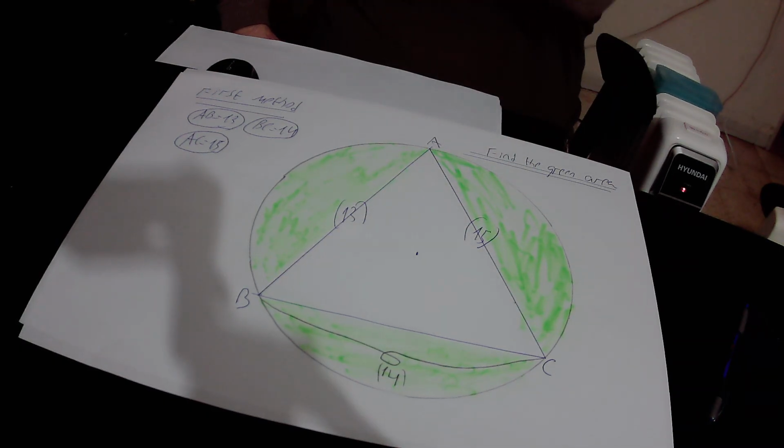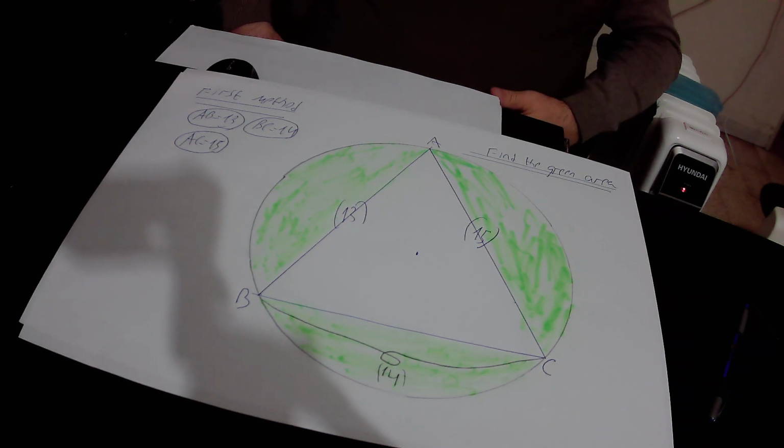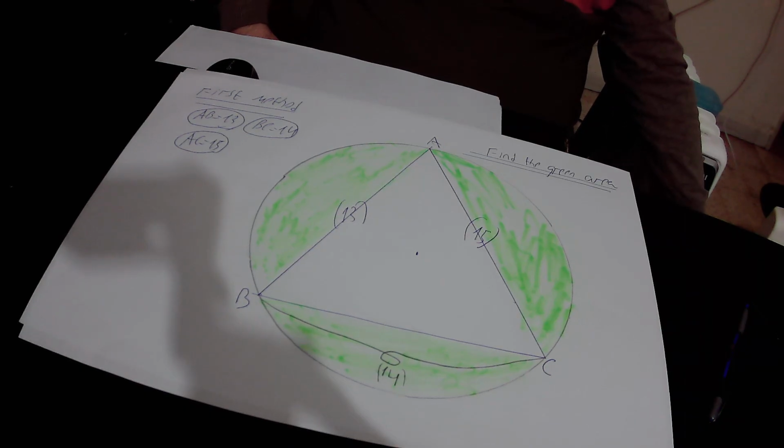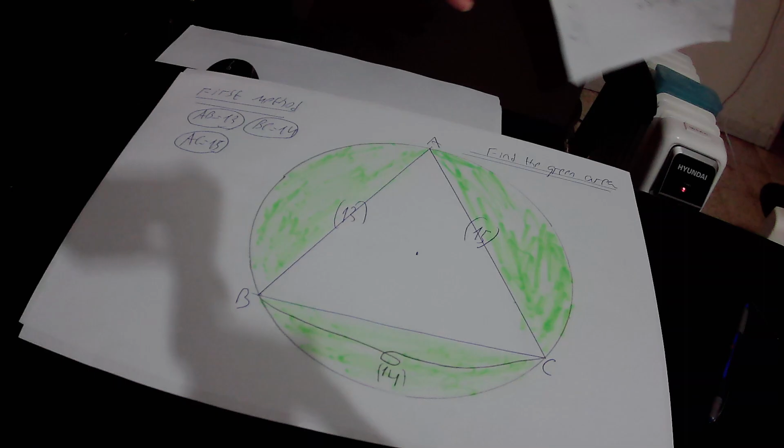So we'll start with the first method. I will present to you a new rule and we will implement it in our drawing. The new rule is rule number 4.